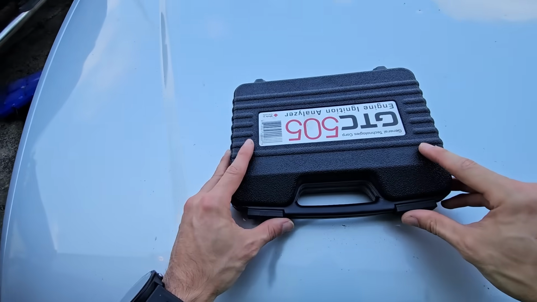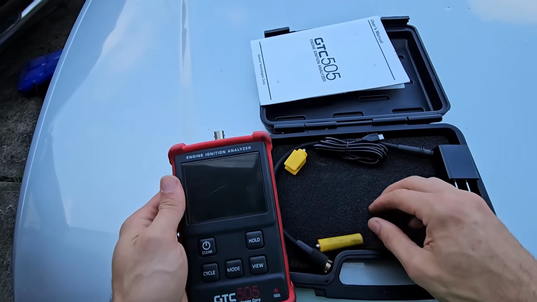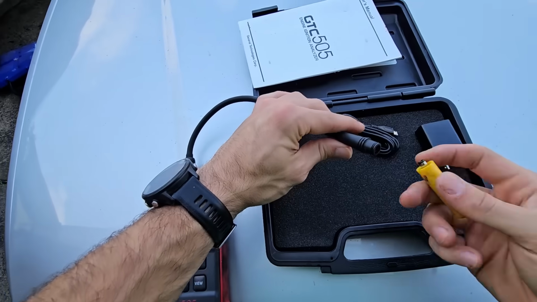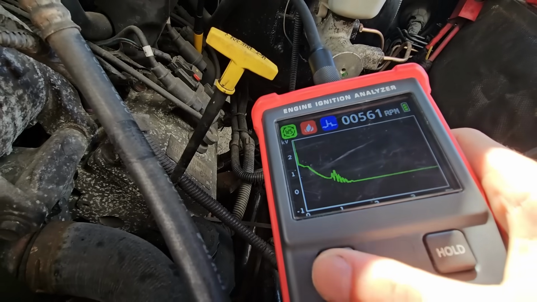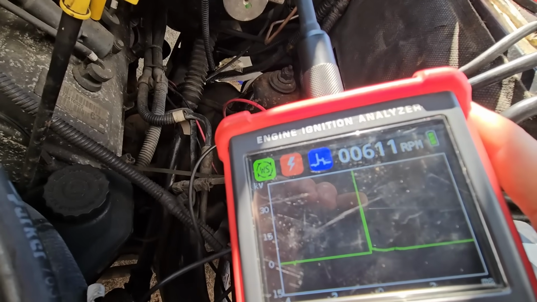This is the GTC 505, an engine testing tool most mechanics don't even know exists, and if they do, they're not using half of what it can really do. It can pay for itself in just a single diagnosis. So whether you're a beginner or a pro, what I'm about to show you can save hours of guesswork and hundreds, if not thousands of dollars.